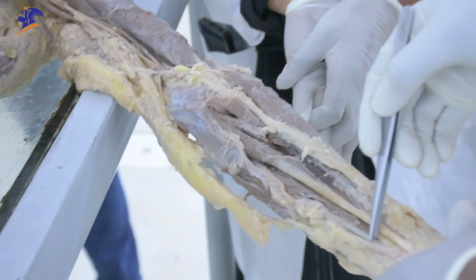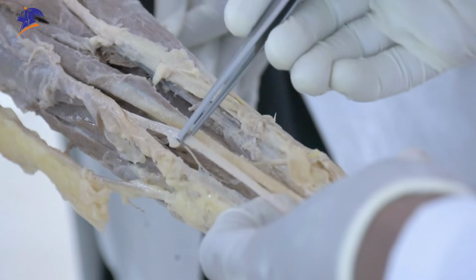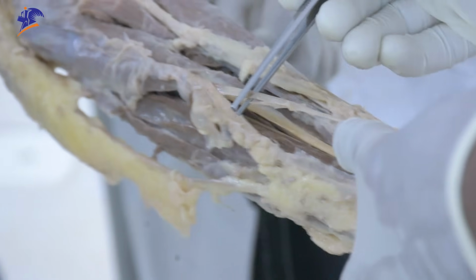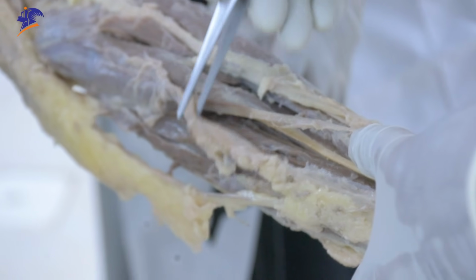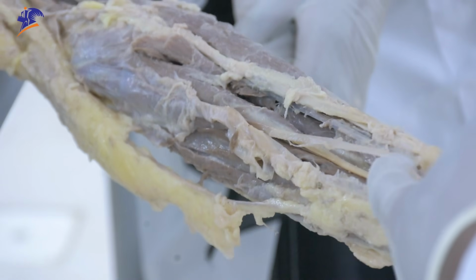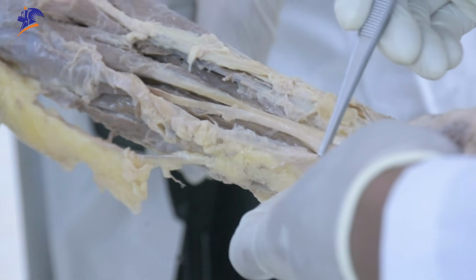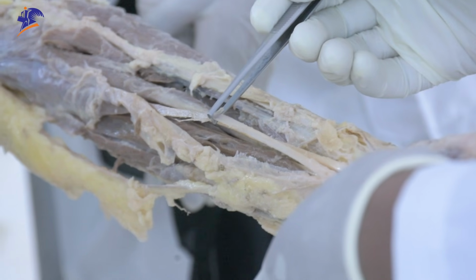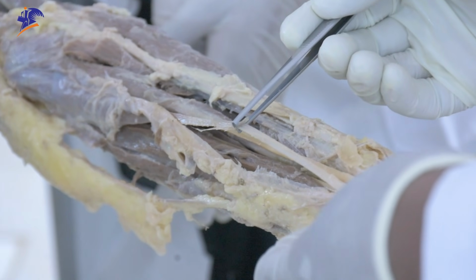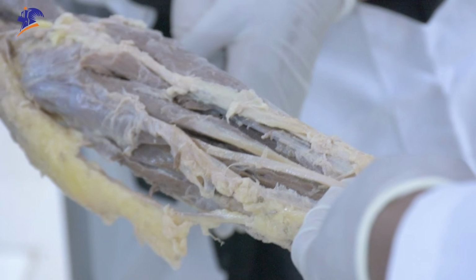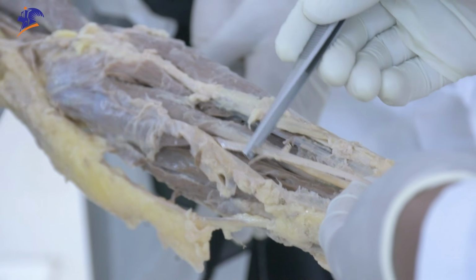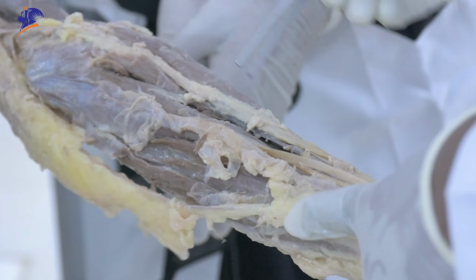This muscle is palmaris longus. It also originates from the medial epicondyle and inserts into the palmar aponeurosis. It's a weak flexor of the wrist joint. Palmaris longus may be absent from the body.